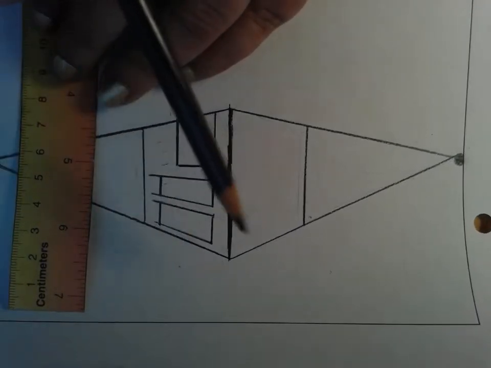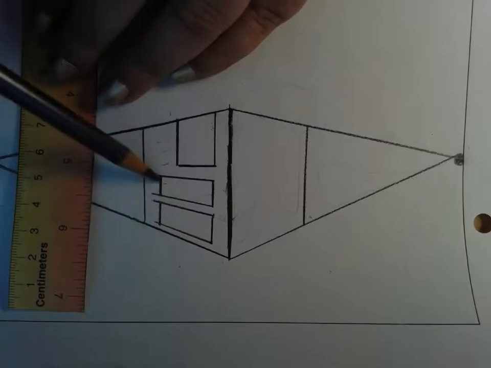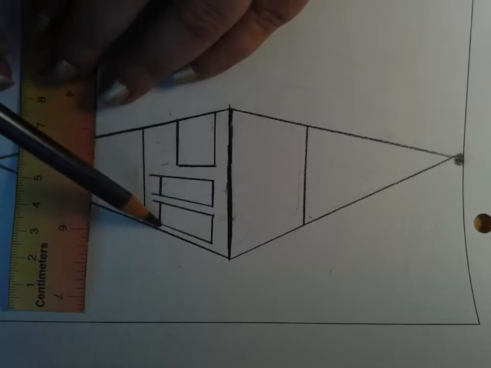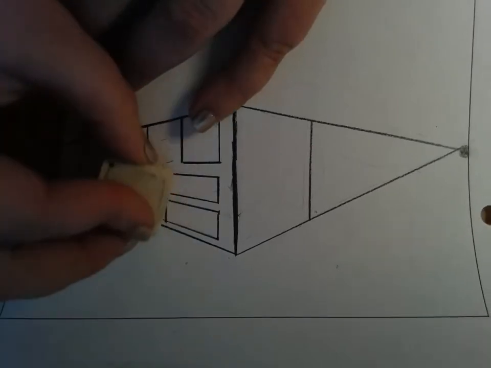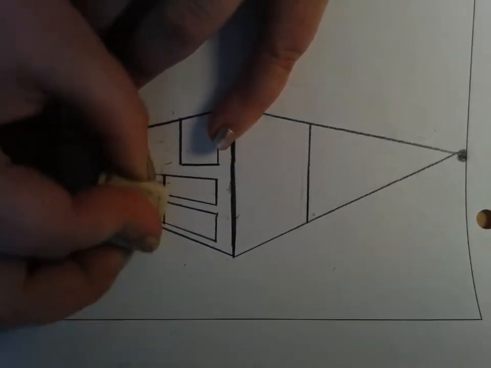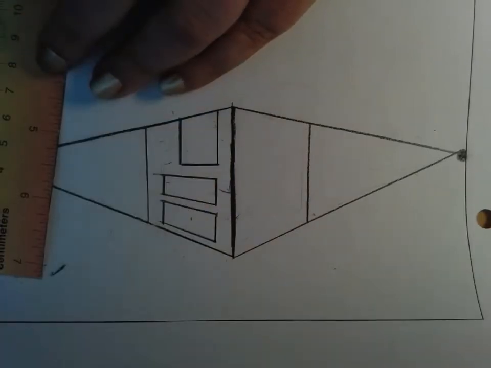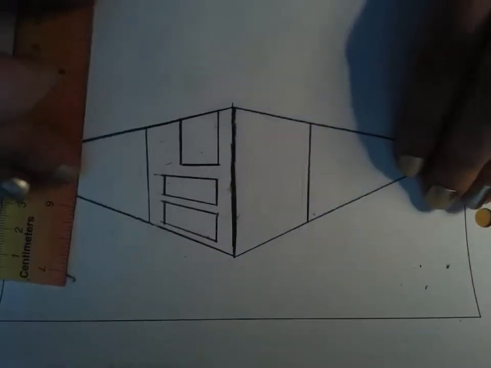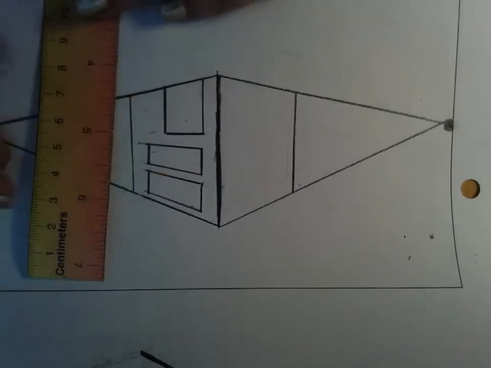Once I have those window tops and bottoms figured out, then I can, just like the right side of the building, create the right side of the windows. If I've got any leftover lines or anything, I can always erase those out. And this is where I can then split them into multiple windows if I wanted to.